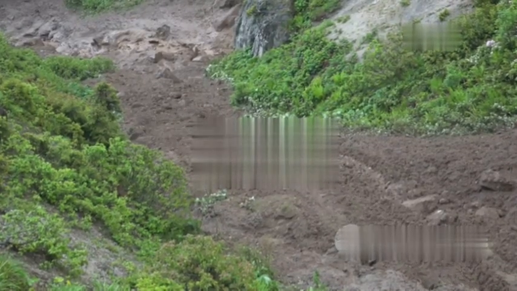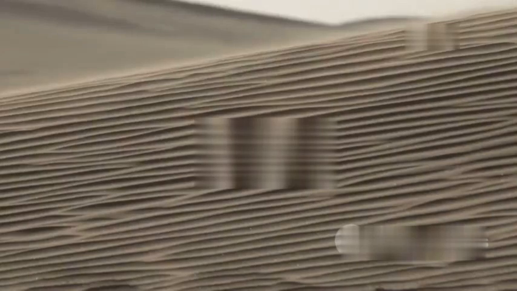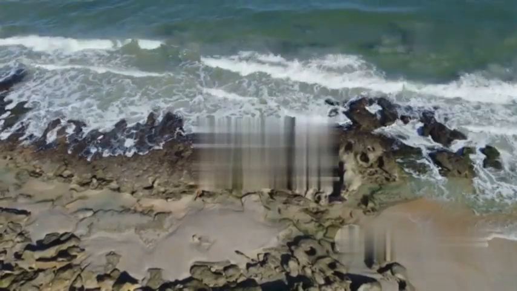Now let's talk deposition. What is it? The laying down of material carried by wind, water or ice. River deposition usually happens when velocity decreases. Glacial deposition forms moraines and drumlins. Loess is fine silt deposited by wind. Longshore drift deposition forms spits.